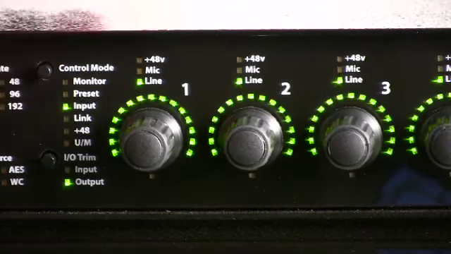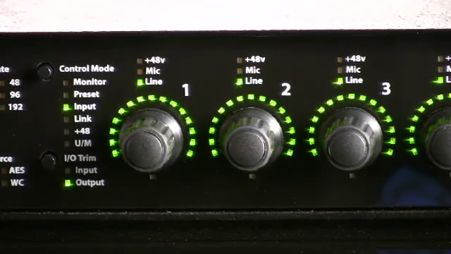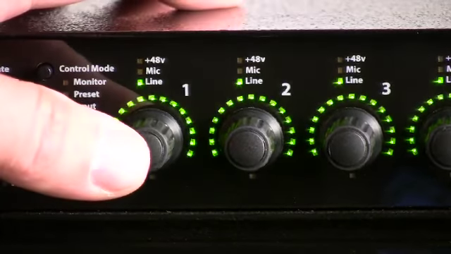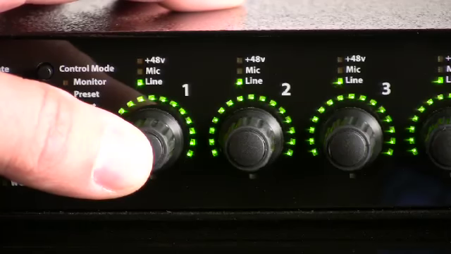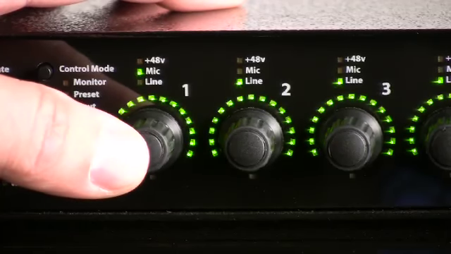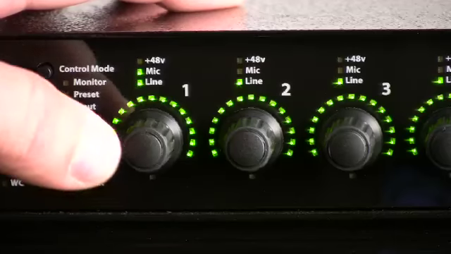In the input control mode, by pressing the encoders, I can step through line input, mic input, or mic send return mode.